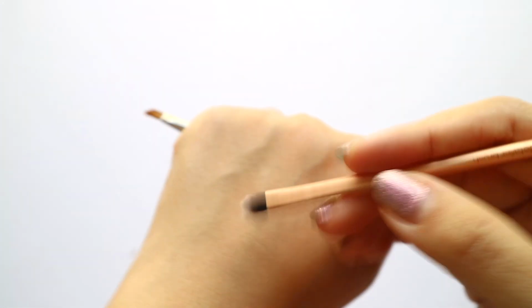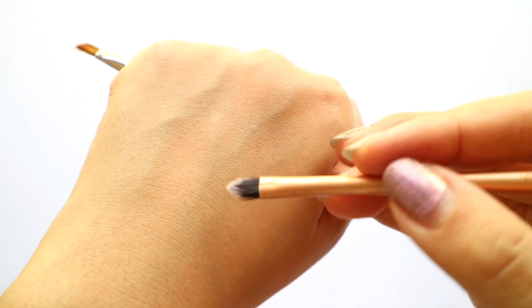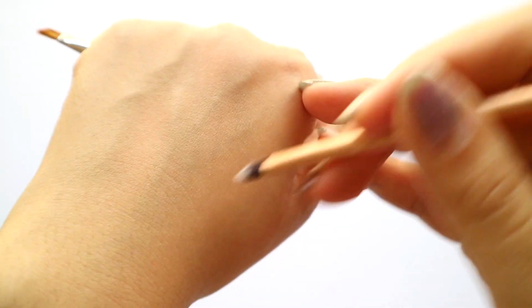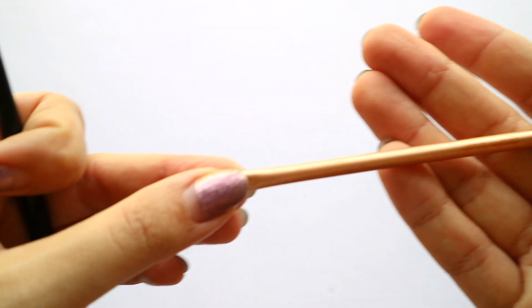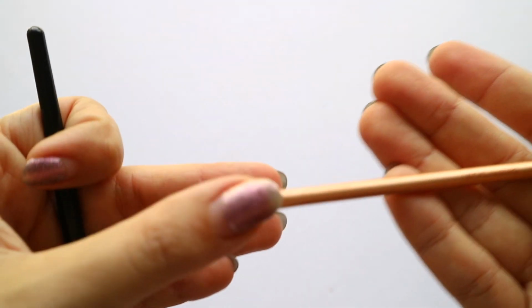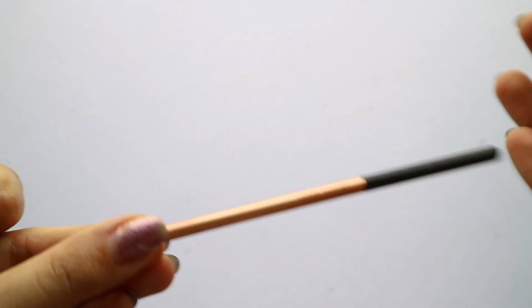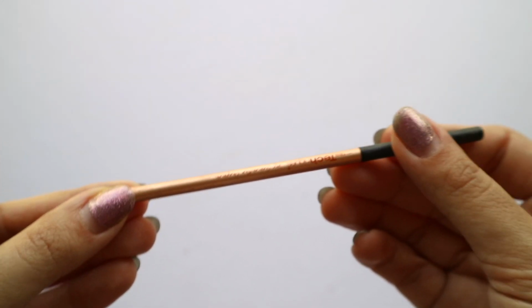This is great for getting the cupid's bow of the lips and cleaning it up with the edges. So I use this a lot on my clients. I don't use brushes that are said to be lip brushes, but, you know, to each its own.